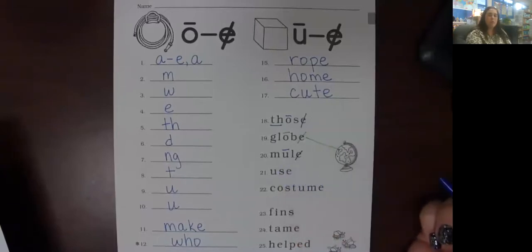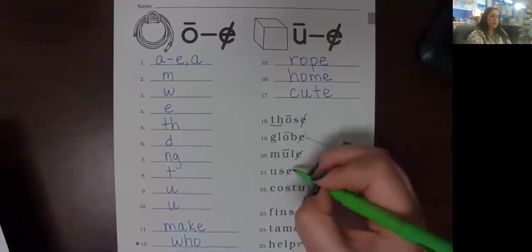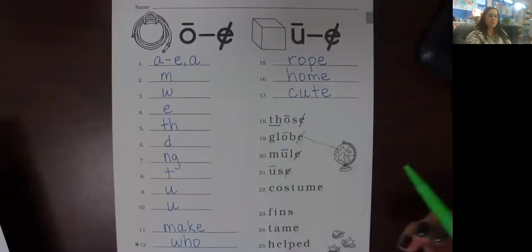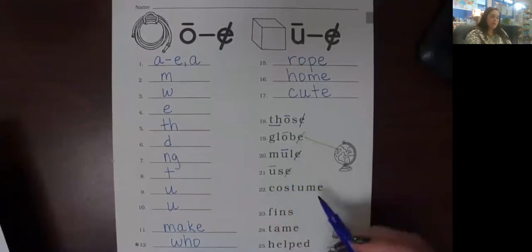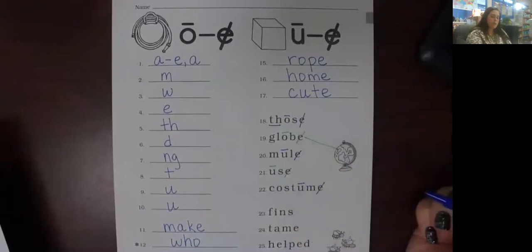Mule. Next one, I see U consonant E. So I cross out the E and put a macron on the U. Use. Okay. Next one, I see U consonant E. Cross out the E, put a macron on the U.